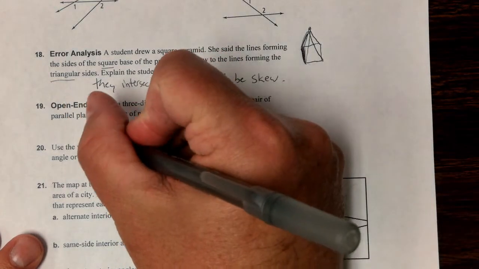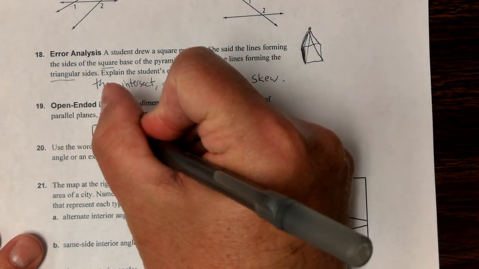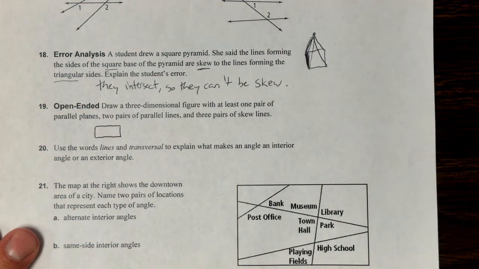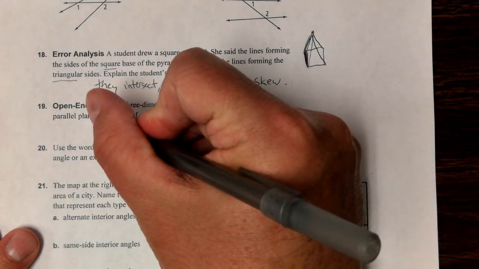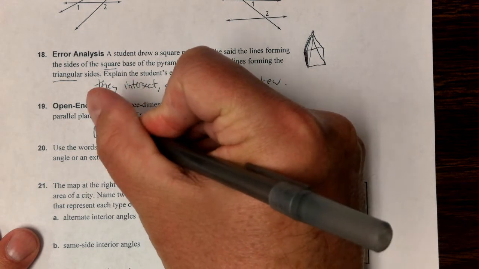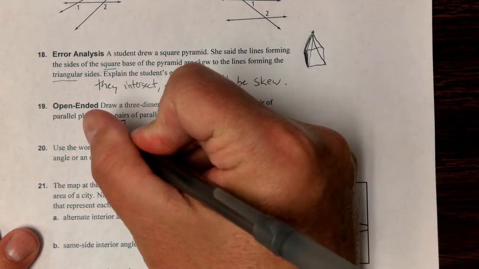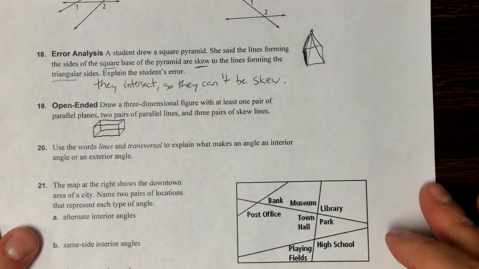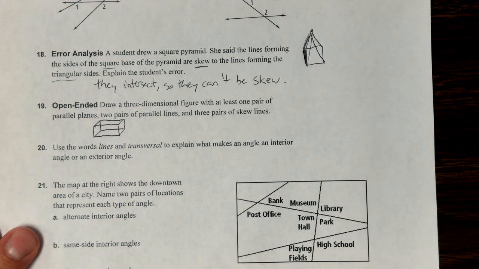So what I did was I drew a rectangle, and then try to make another rectangle the same size that's either to the right or to the left. I usually do mine to the right, but it doesn't matter. And then connect the lines. So it's kind of like a box. That's what a rectangular prism is.